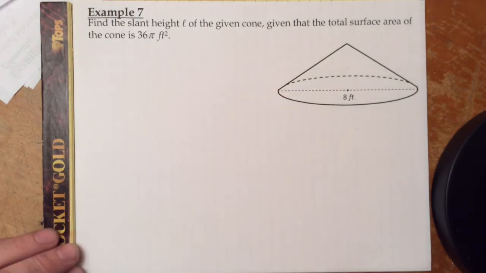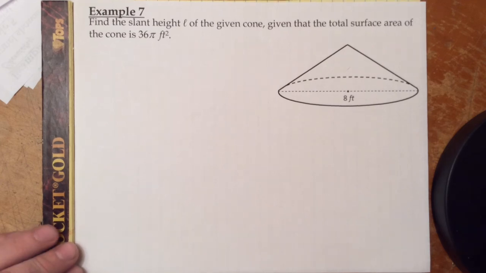Please disregard that first attempt at example 7. I gave away the answer, didn't mean to. So let's start over. Example 7.